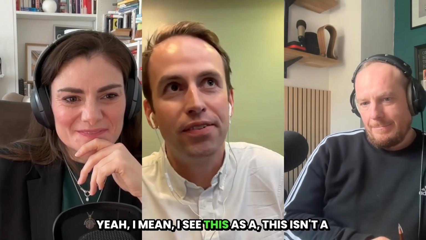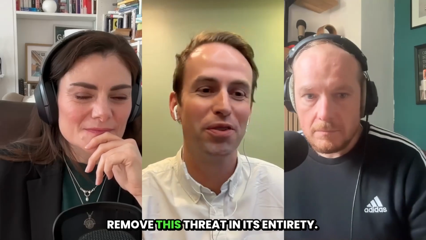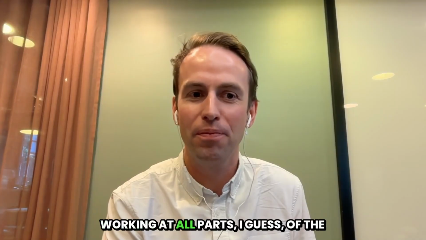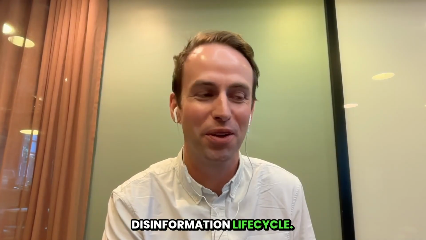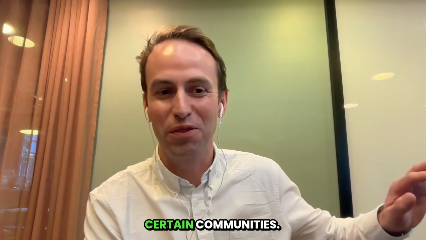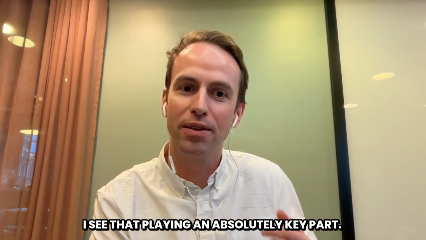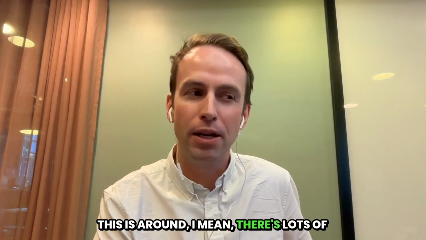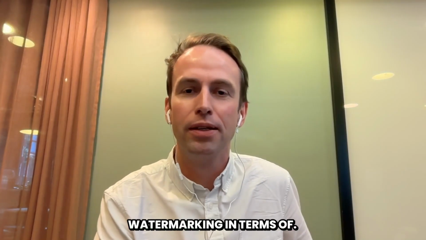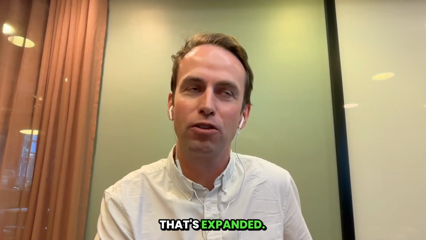Yeah, I see this as not a single point solution that will fight and remove this threat in its entirety. This is an array of different solutions working at all parts of the disinformation lifecycle. This is right from complete bans on certain communities through to media literacy, which I see playing an absolutely key part. There are also lots of solutions and initiatives in place around watermarking, in terms of trustworthy content and understanding where that has originated from and how that's expanded.